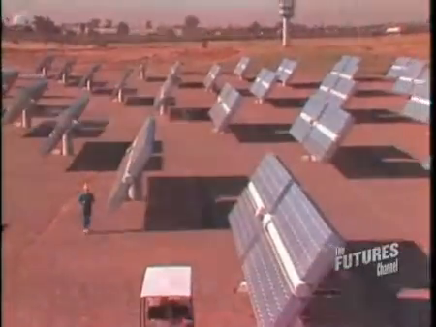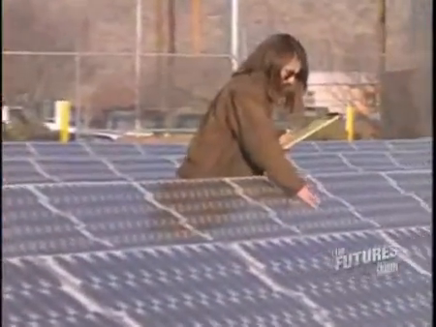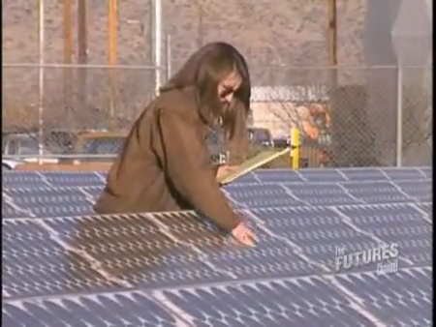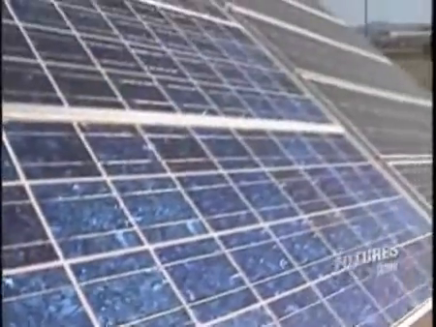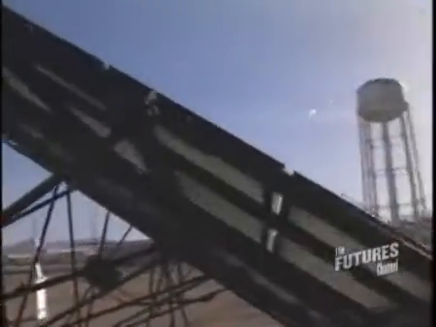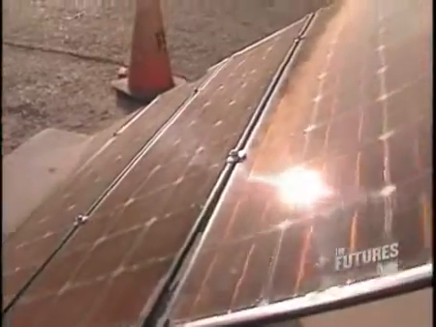There are a lot of different forms and usages for solar energy. The type of solar energy that I most closely work with is called photovoltaics, and it involves the conversion of sunlight directly to electricity. The word photovoltaic comes from two words: photo, which means light, and voltaic, which has to do with electricity. And so photovoltaic combines light and electricity.